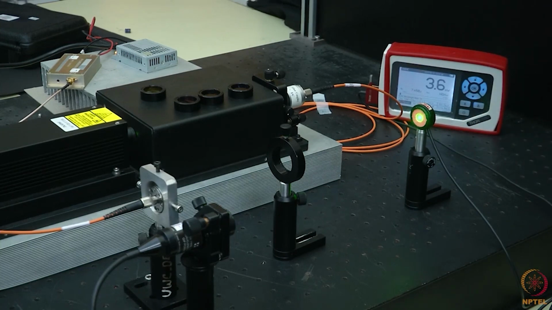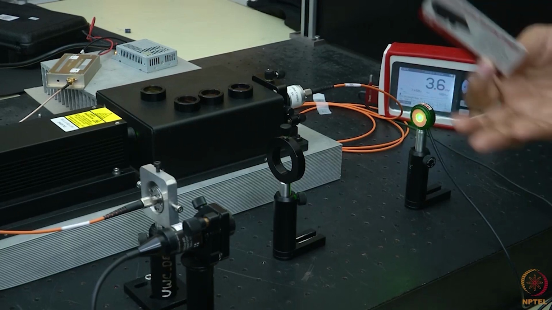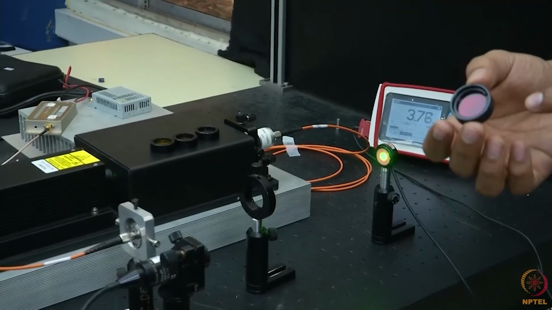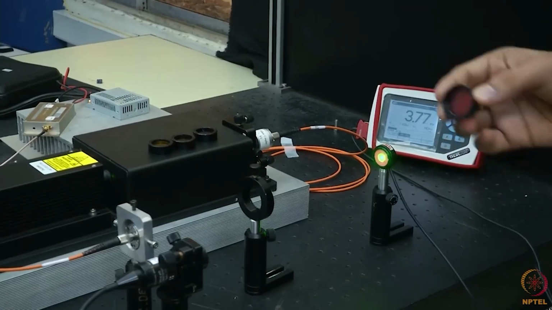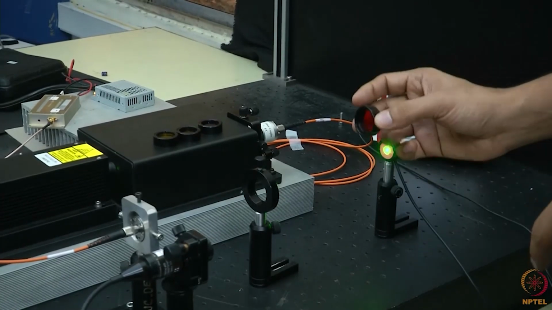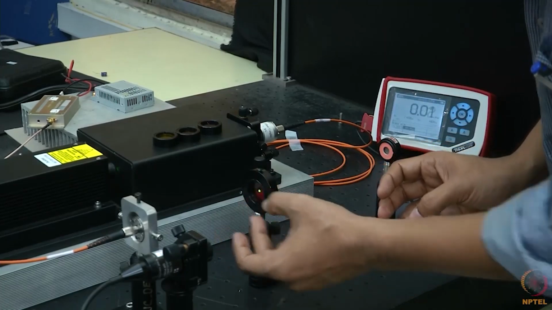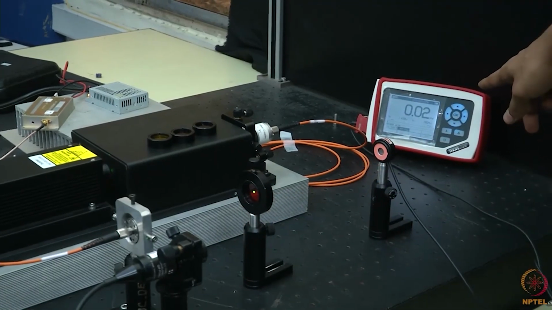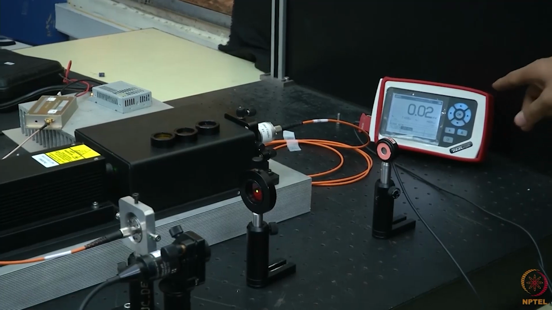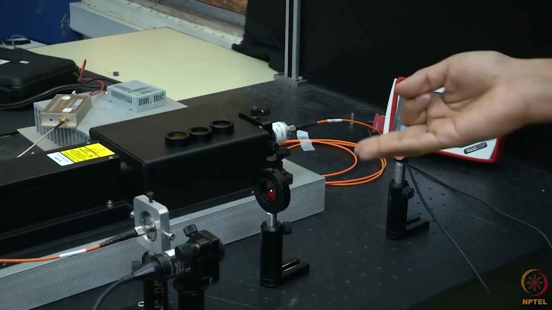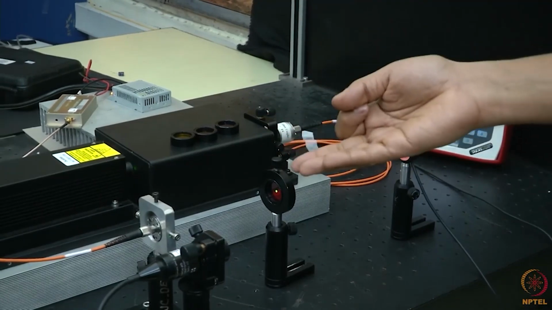Okay, so now what I will do is introduce each filter one by one, and we will see what happens to the transmitted power. We will start the experiment with the red filter. I will mount the red filter into the filter mount. You can see the power has reduced from 3.6 milliwatt to 0.02 milliwatt. So the red filter is not allowing the green light to pass through.